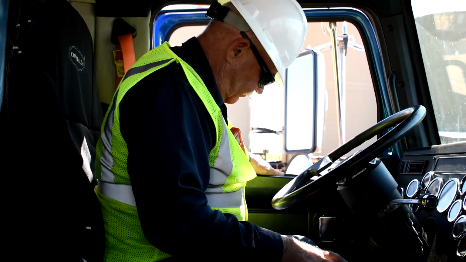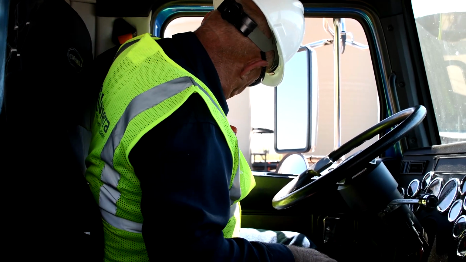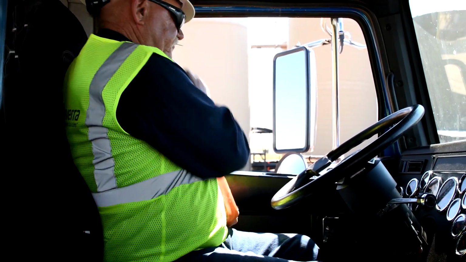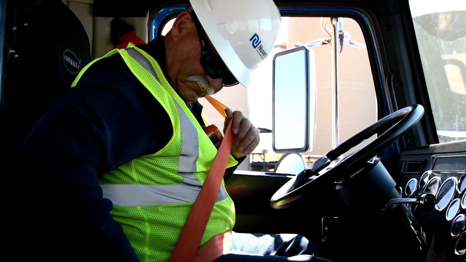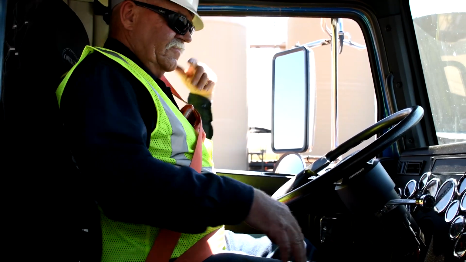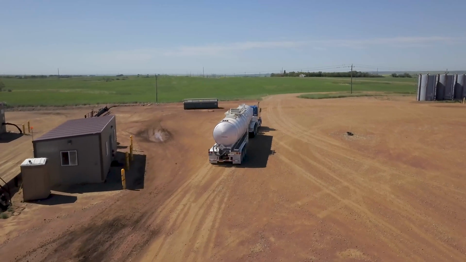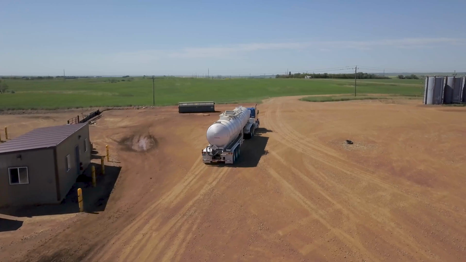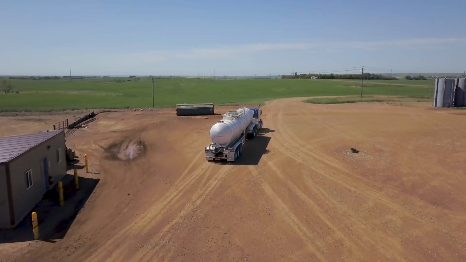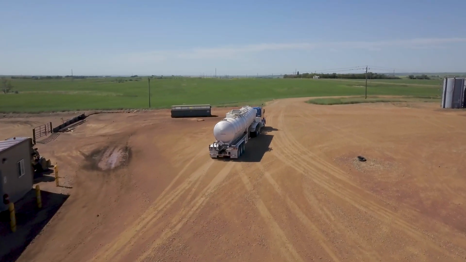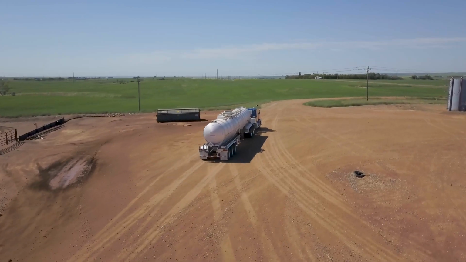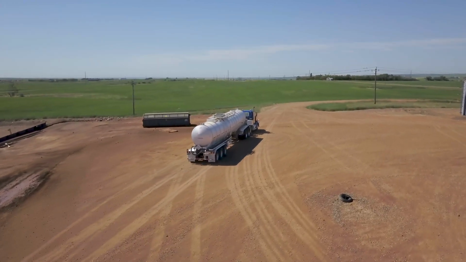Move the truck to a safe location and complete all your paperwork away from electronics, and if you encounter any problems, immediately call dispatch or your HSE supervisor. When the path of travel is clear, exit the location and ensure the gate is locked upon departure.